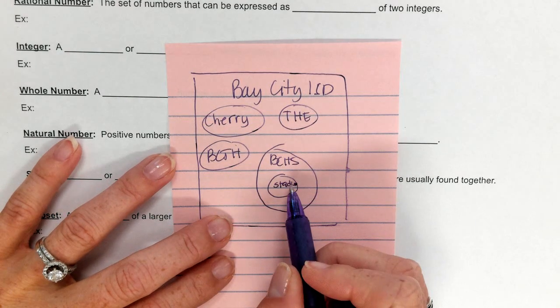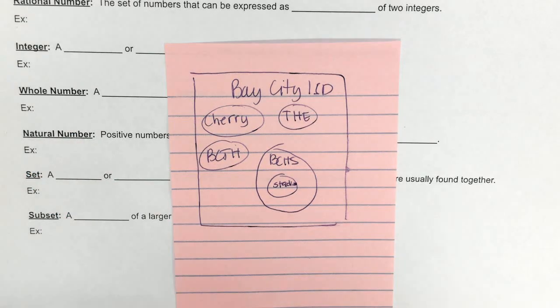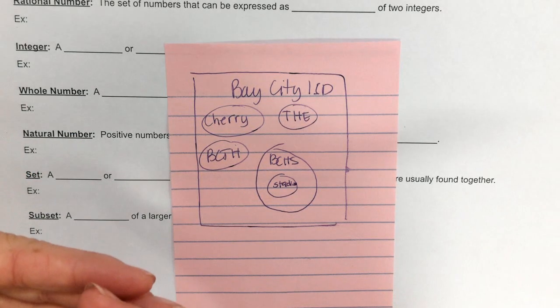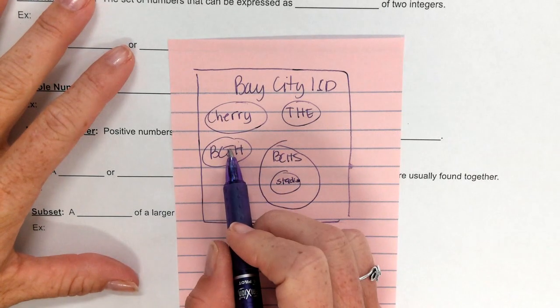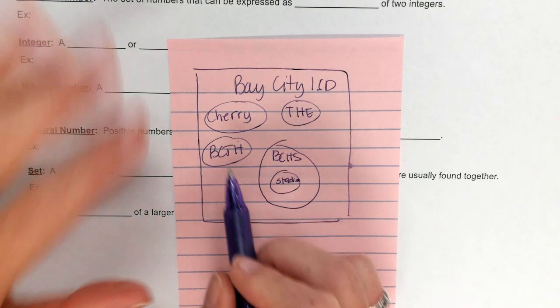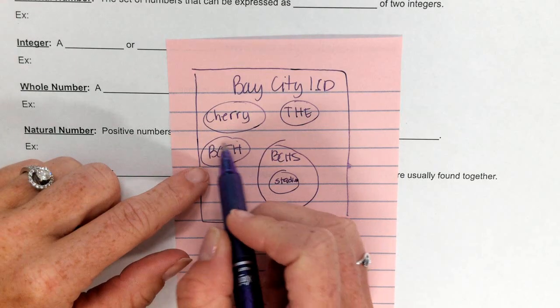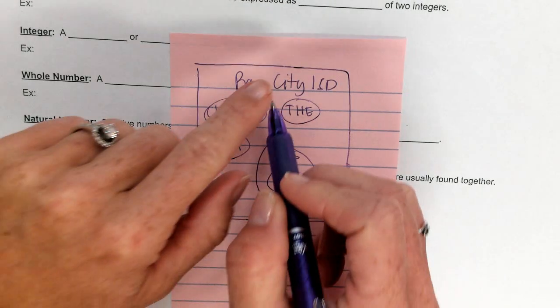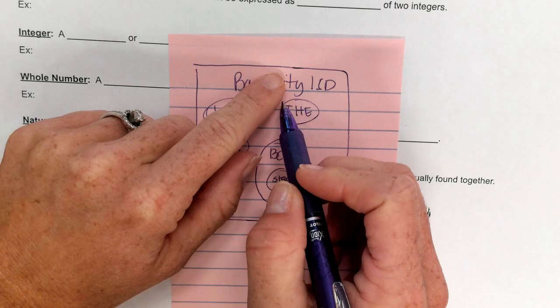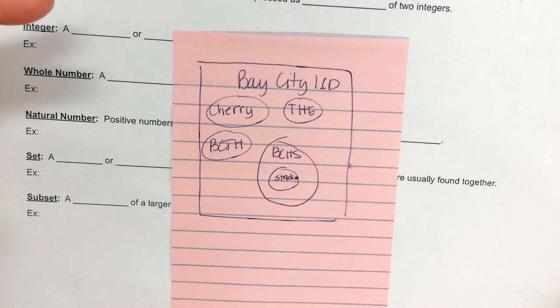So if I was talking about the stadium, you would say, well, it belongs to Bay City High School, but it also belongs to Bay City ISD. If I was talking about Bay City Junior High, then any student in Bay City Junior High I could put in this category, but they also fall under Bay City ISD. Does that make sense?